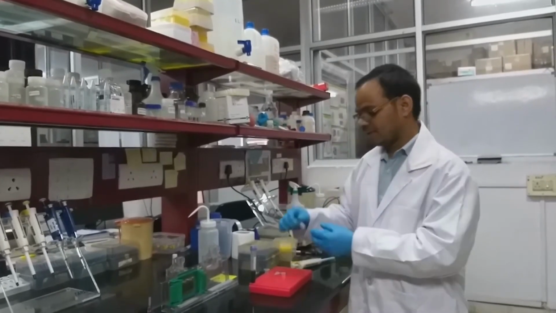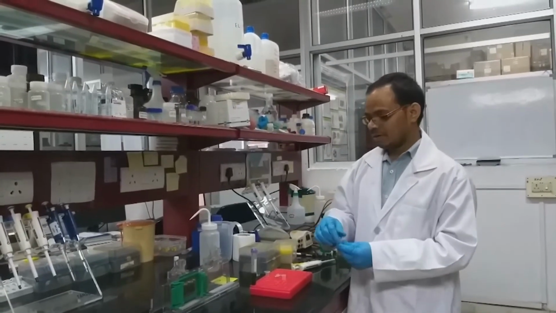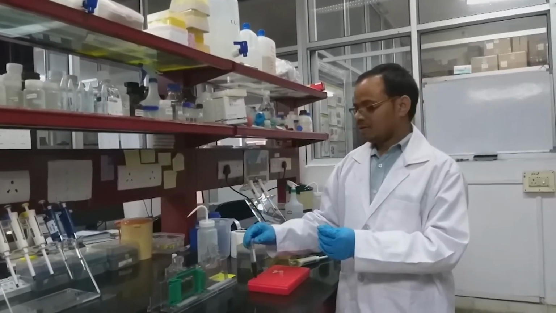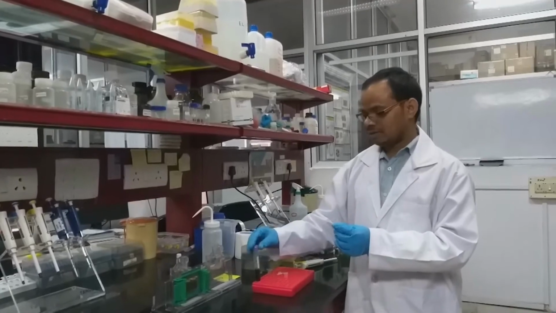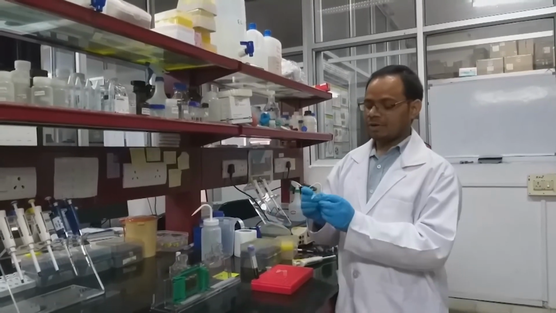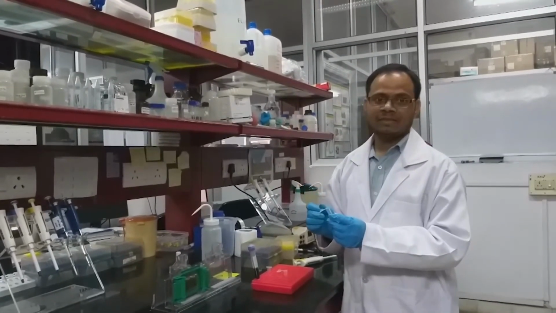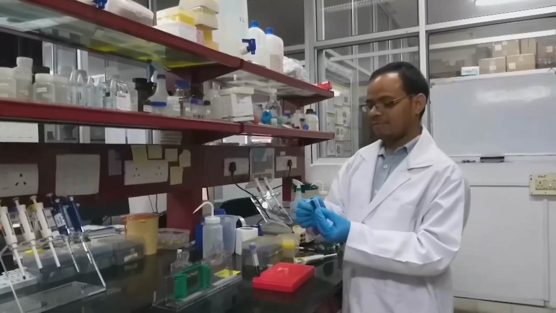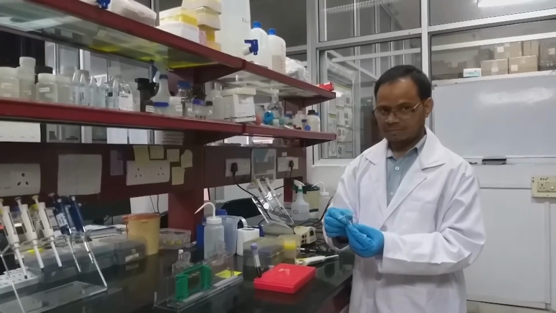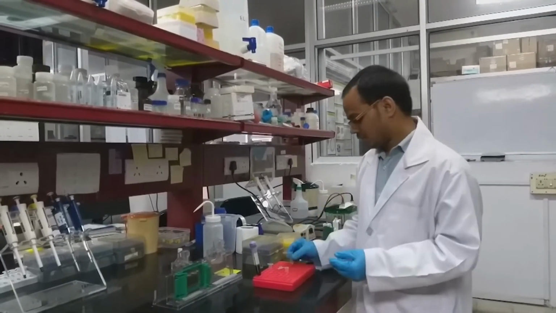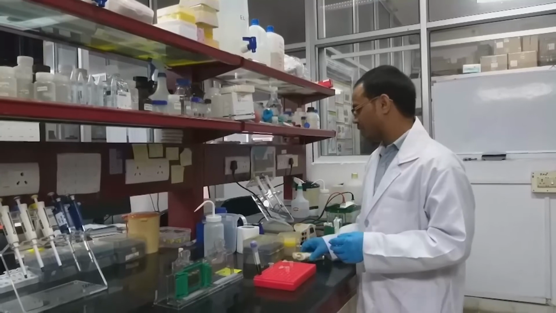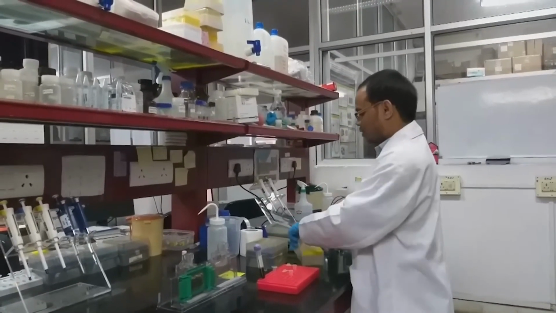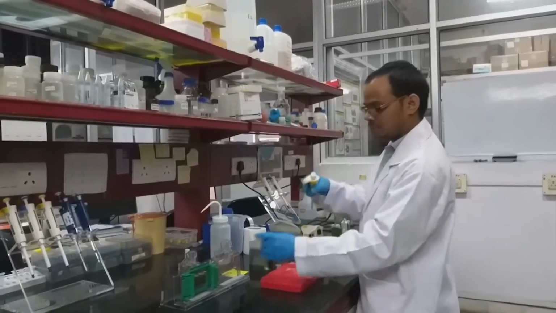So we have to take the protein solution. Here we already prepared the 10x loading dye. We have to prepare 1x to mix with the protein solution. So this is 100 ml of loading solution. We mix 10 microliter of loading dye to this protein solution.